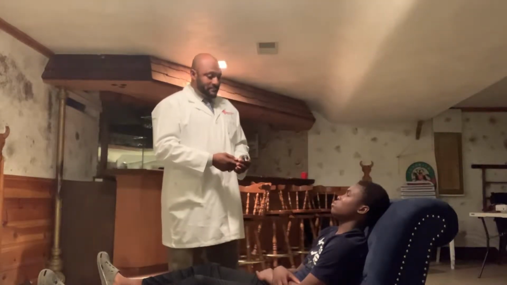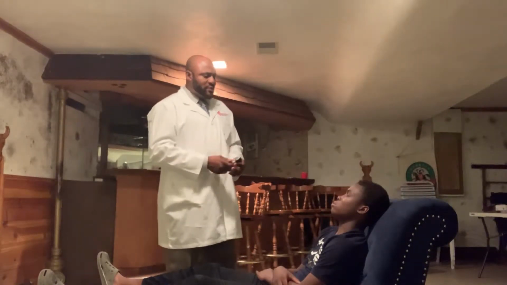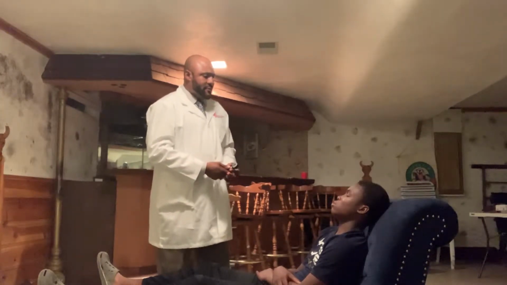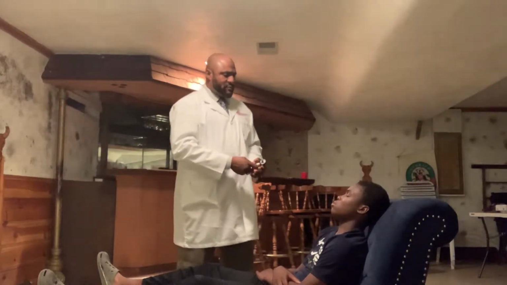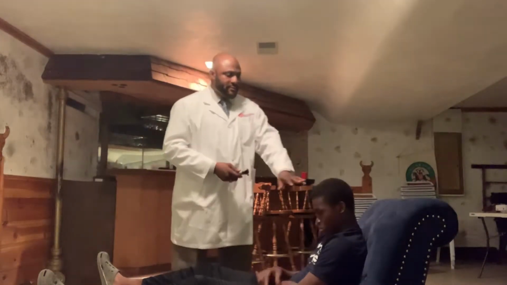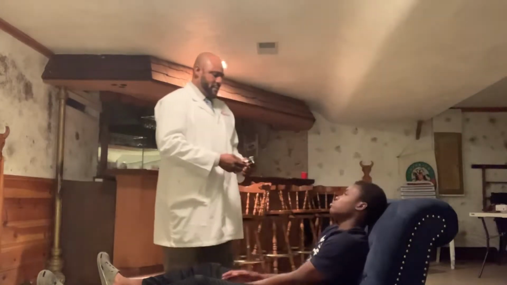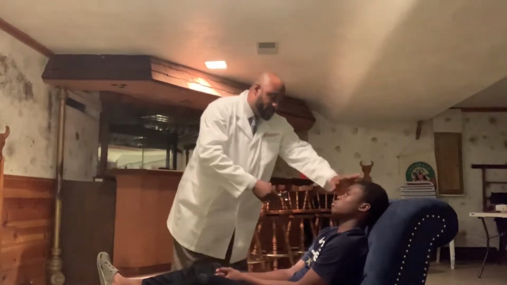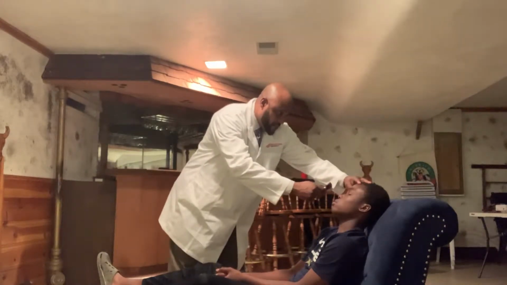So I have my otoscope with me. I'm going to be shining light on your eye, trying to see any pupillary reaction and things like that. Making sure there's a direct reaction. So I'm going to be doing this, making sure there's a pupillary reaction.